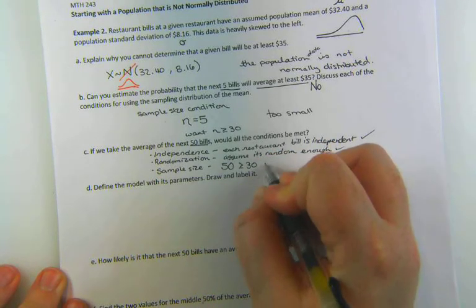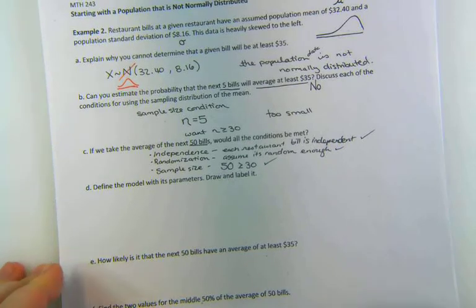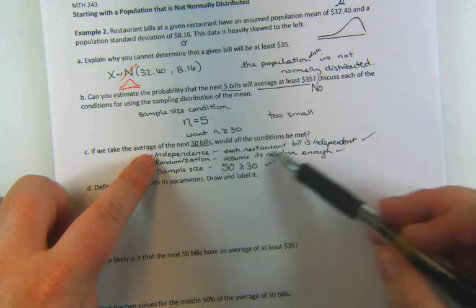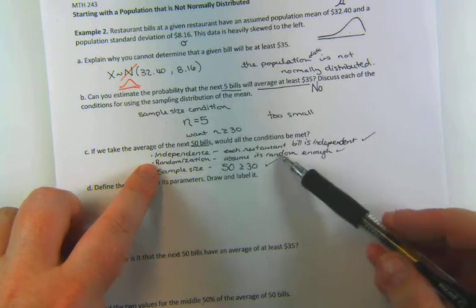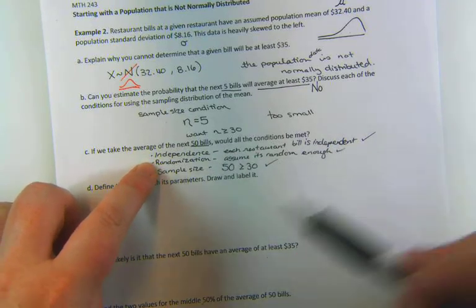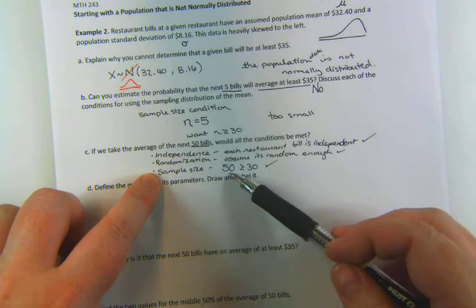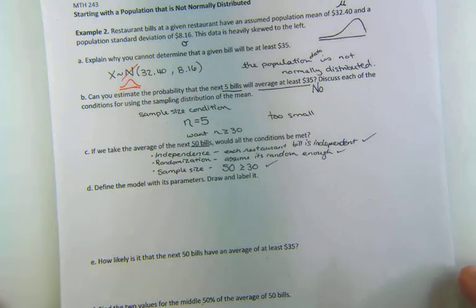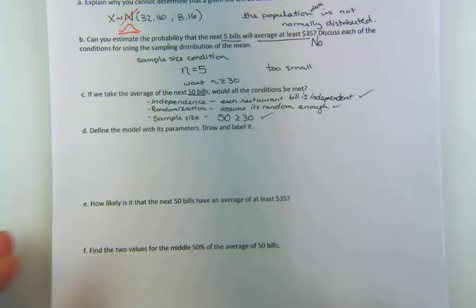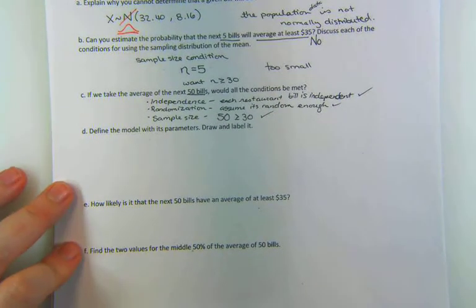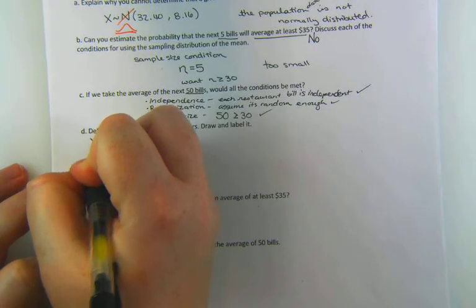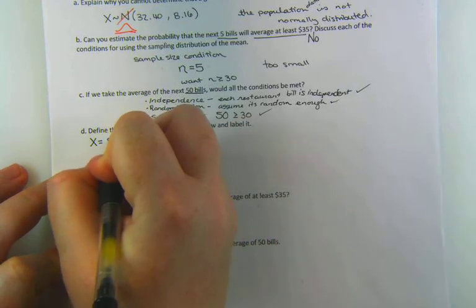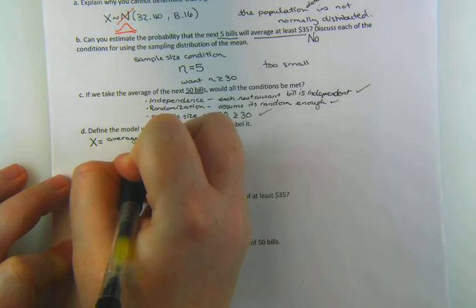And then for our sample size condition, our sample size is now 50, which is more than or equal to 30, so we're good there. So when checking conditions, this is what I'm looking for with the write-up: just state that you have independence. If you're assuming randomization, just state that. And then just be sure to show whatever your sample size is, is it more than 30 if our population data is skewed.